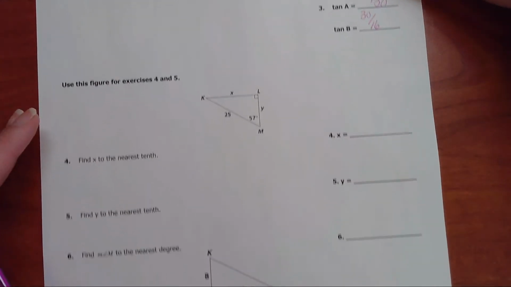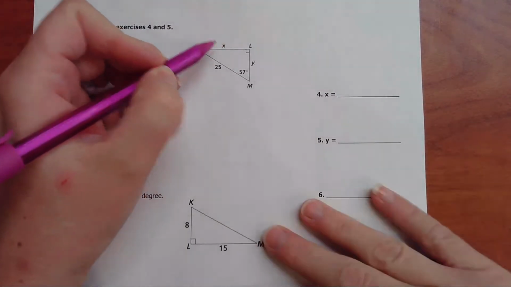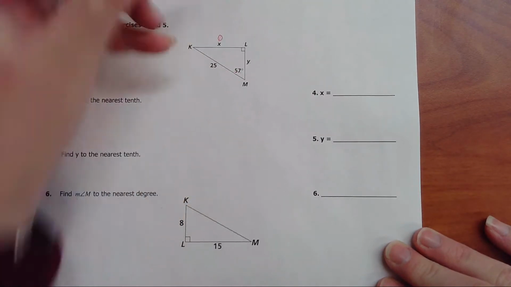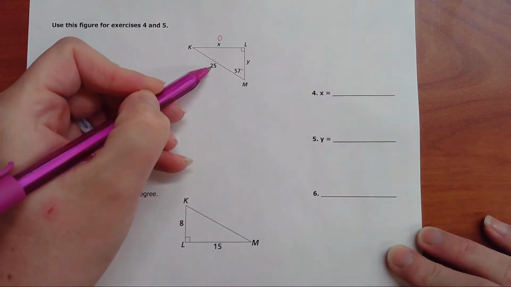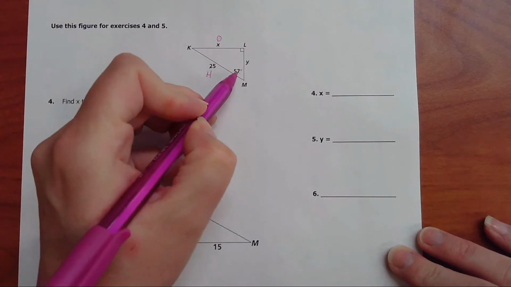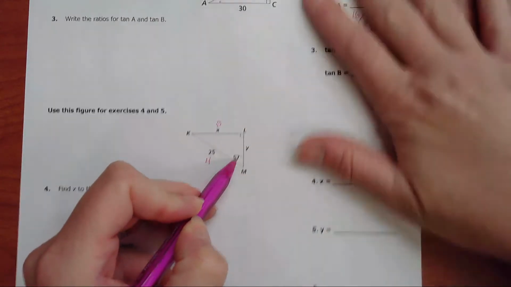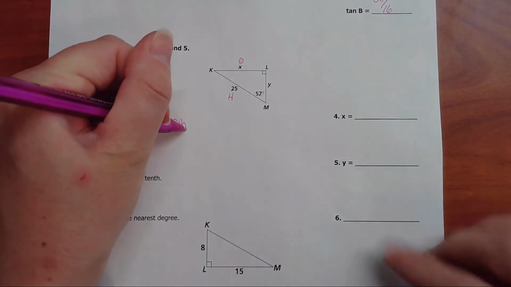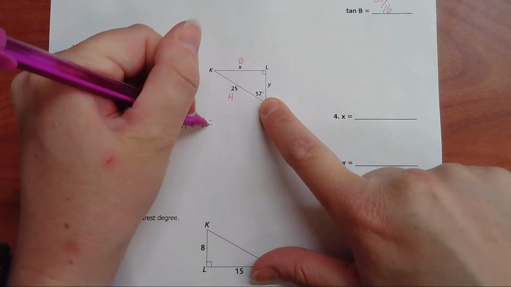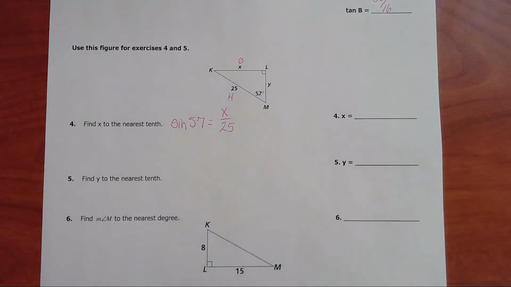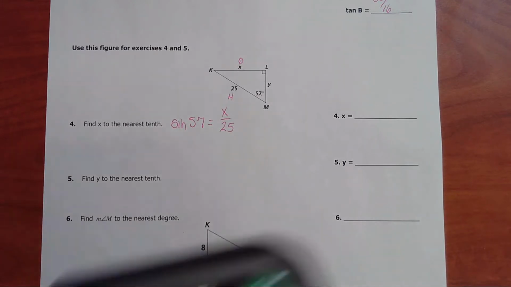So for number 4, they want us to solve for X. So I put my pencil on the angle. From the angle, X is the opposite. And then from the angle, the 25, they're always going to give you a side that you need to use. The 25 is across from the 90-degree angle, so that is your hypotenuse. So O and H, that means I'm going to use sine. So when I write this, I do sine of the angle equals O over H. And now, because X is on top, that's your red flag that you are going to multiply.